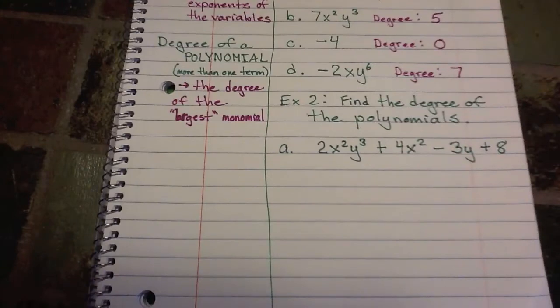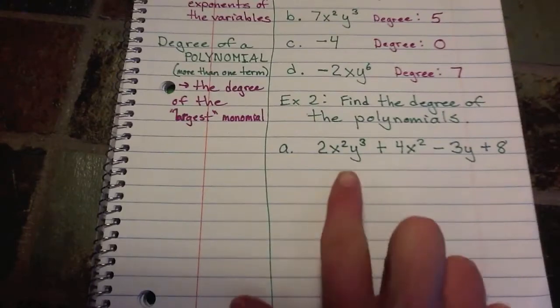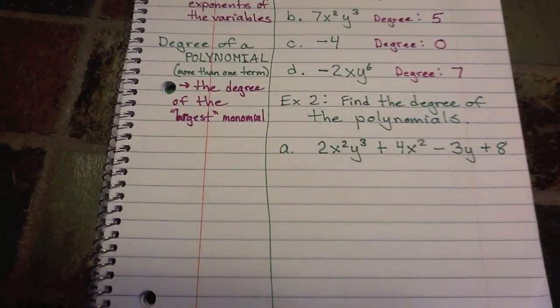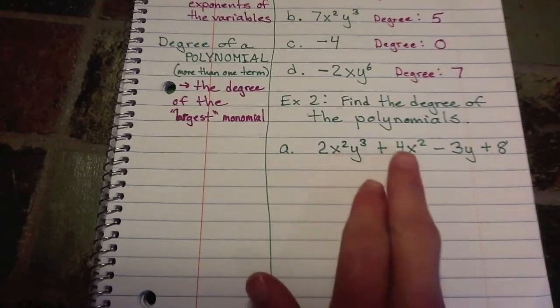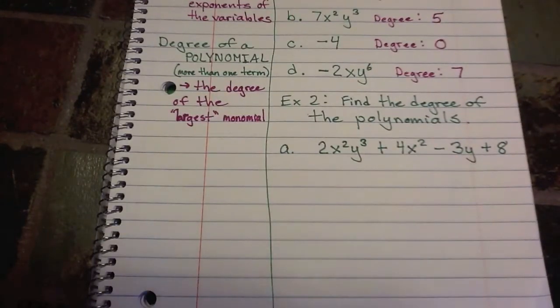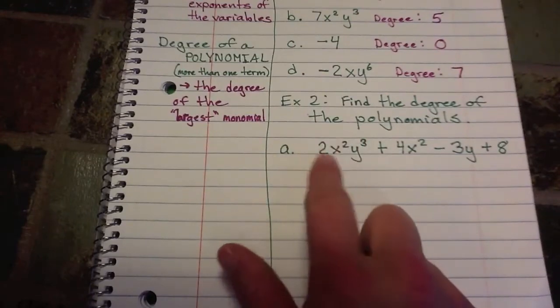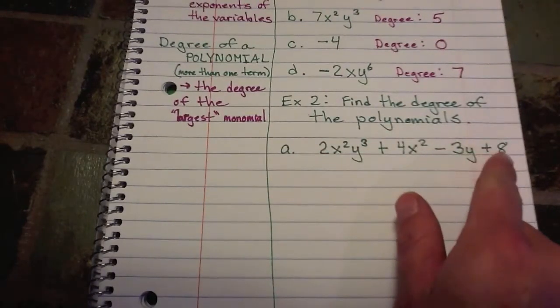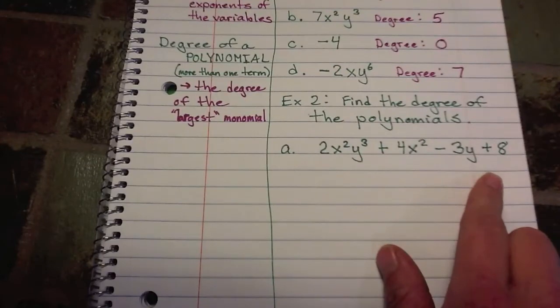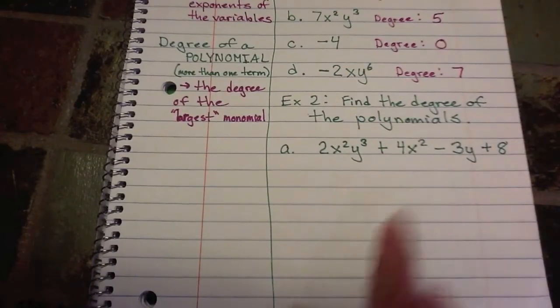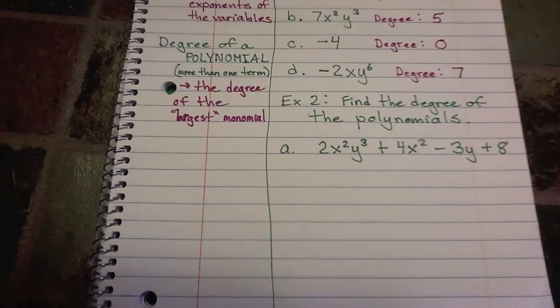Now we're looking at finding the degree of polynomials. Notice there's more than one term being added or subtracted. So this has 1, 2, 3, 4 terms being added together. So it's a polynomial. And remember, when you go to look for the degrees of the polynomial, you're going to find the degree of each term, and then you're just going to take the one that had the highest degree. You are not going to add them all together. Write that down, hit play when you're ready to go on.